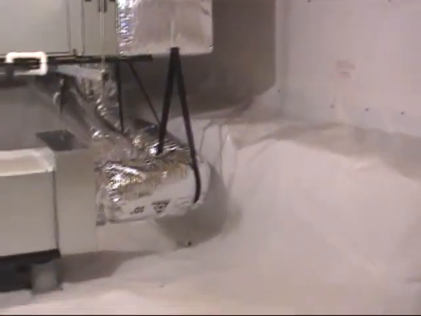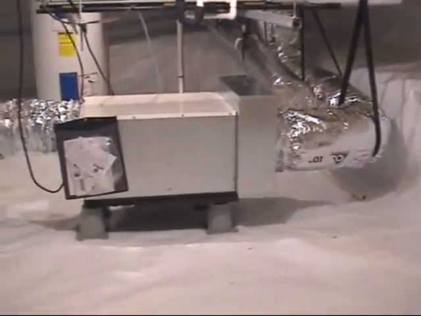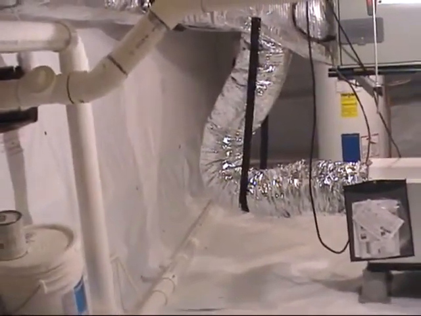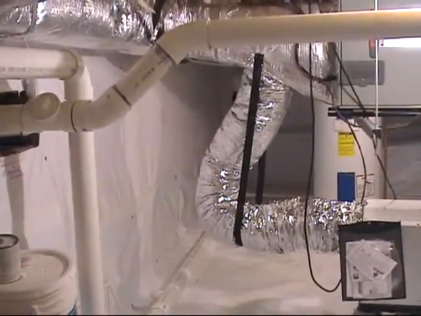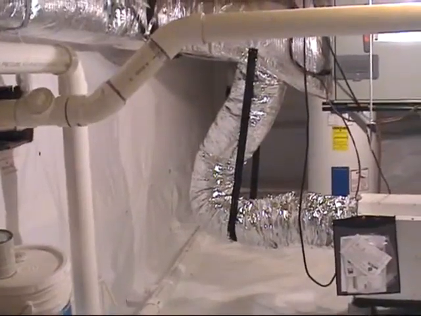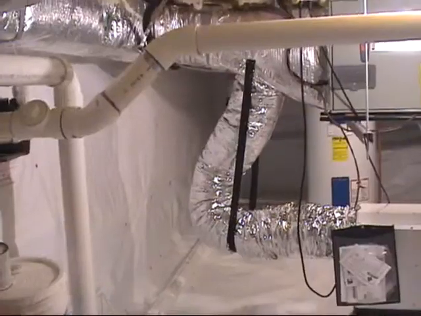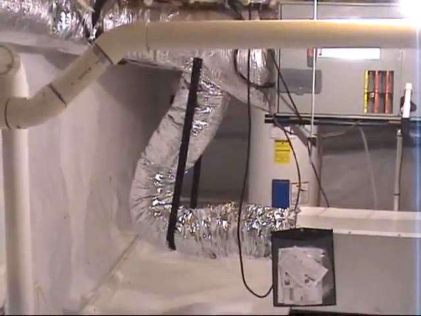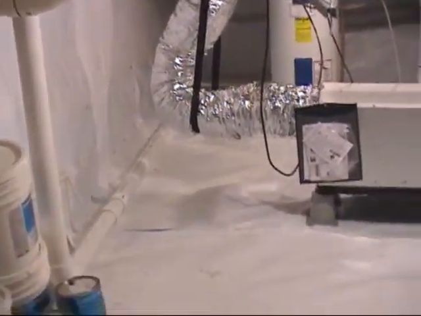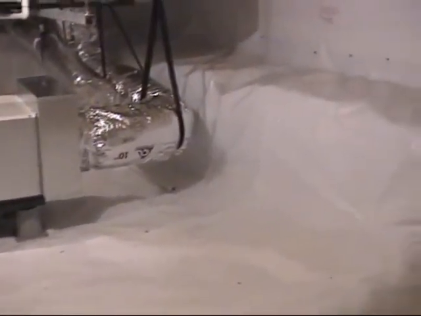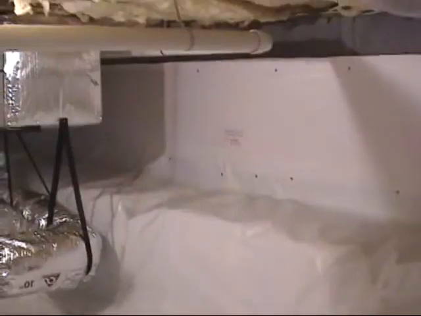And like I said, this is a relatively small crawl space, and you can tell the contours of the ground are fairly uniform. Over 95% of the houses, crawl spaces I've been in, would not come close to having the ease of installation that this did.